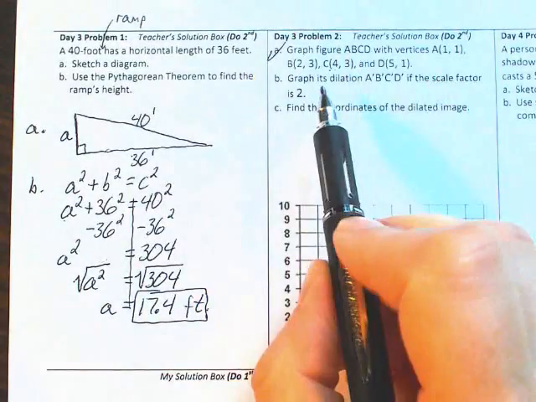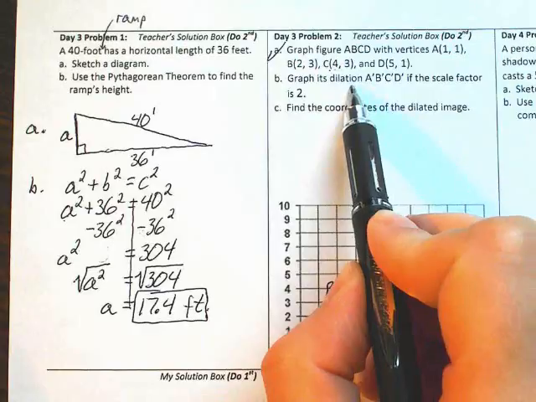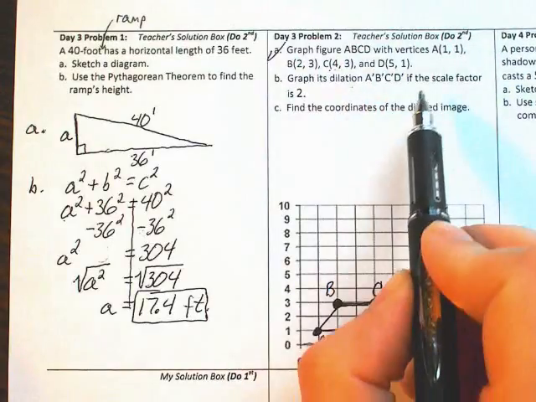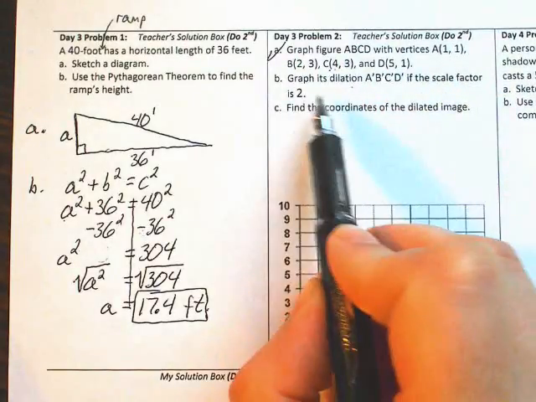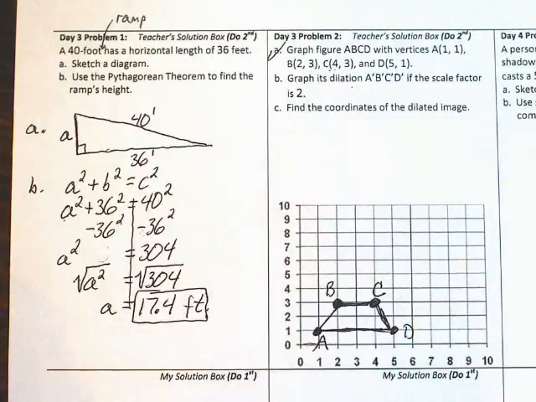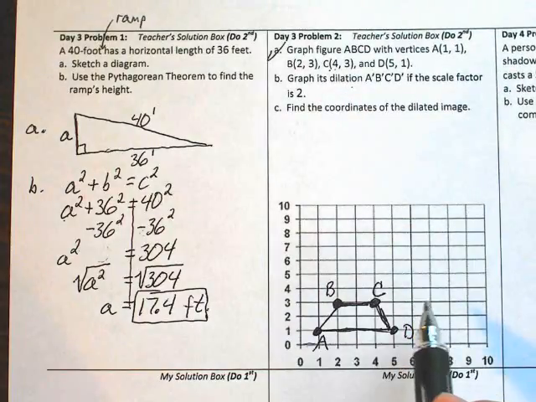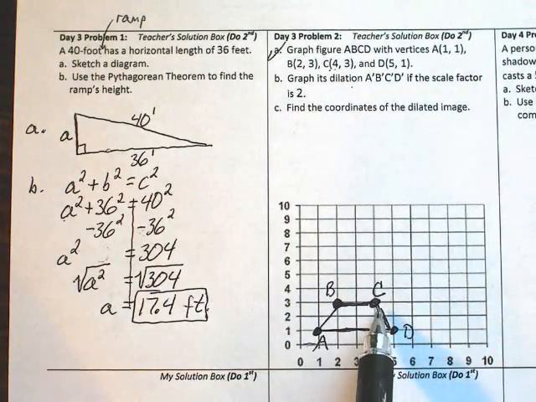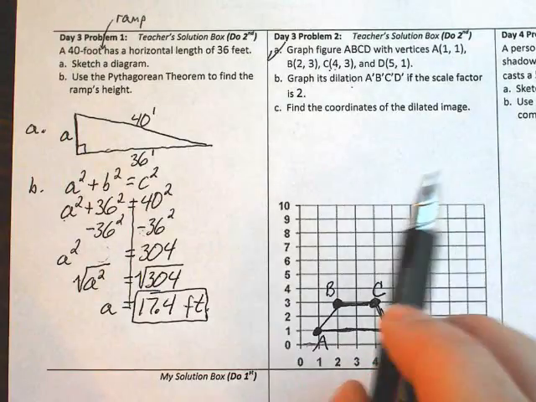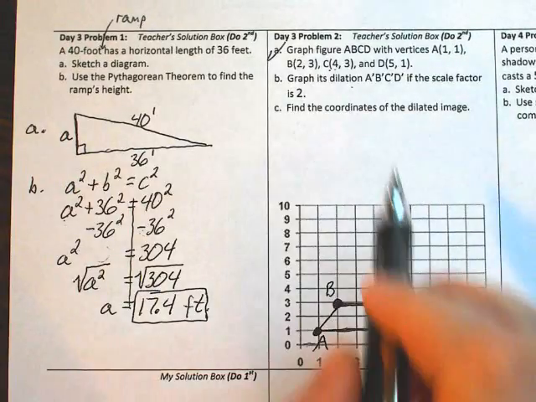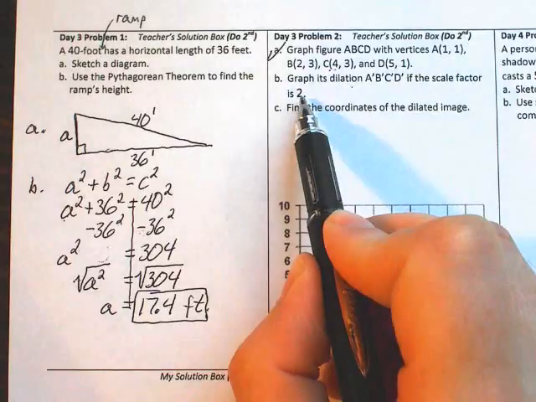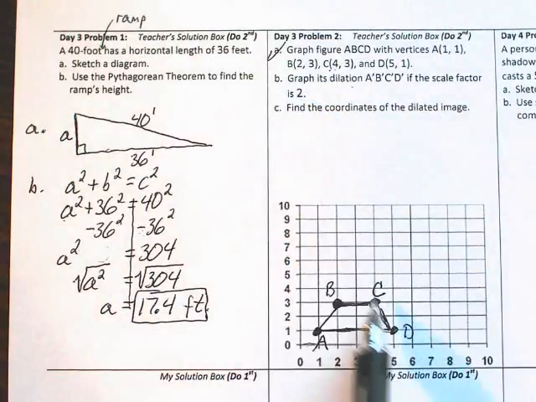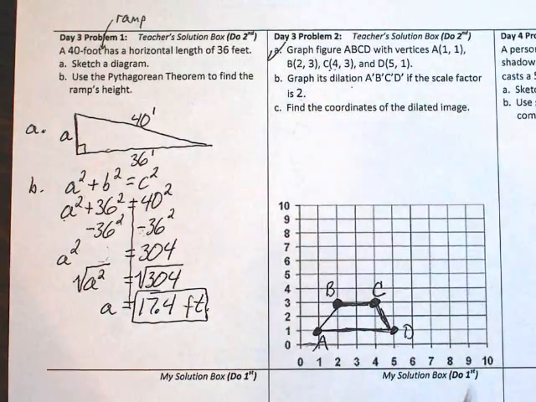Now, in question B, we're asked to graph the dilation of the figure using a scale factor of 2. A scale factor of 2 is going to create a larger figure that is the same shape as this, but all of the sides of that larger figure will be 2 times longer than these sides in this figure. Okay.